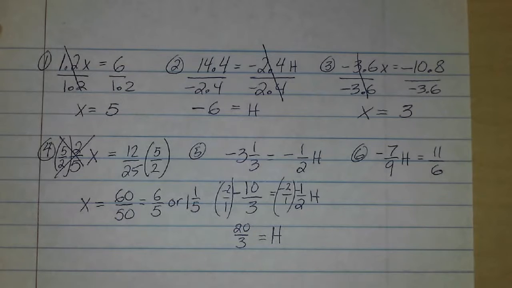Now, I would accept the answer if you left it like that. However, you can turn that into a mixed number if you want to. 3 goes into 20 6 times with a remainder 2. So the mixed number would be 6 2/3.